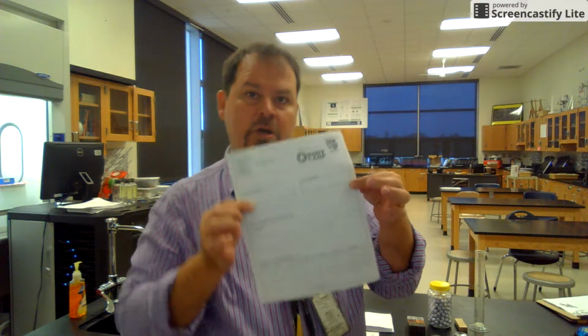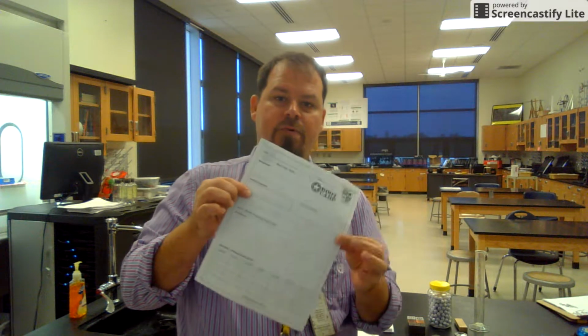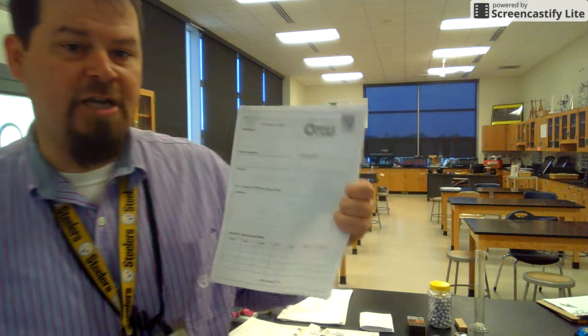You're going to need the density equation and the percent error equation, both of which are in your unit packet and in your reference tables. All right, so you're going to need to do that. The purpose of this lab is to use density to identify an unknown metal. So that's the purpose. And then the procedure: density of regularly shaped solids.